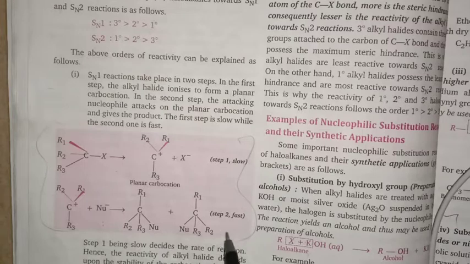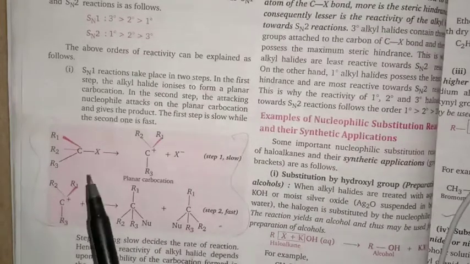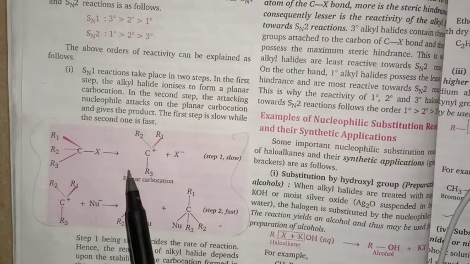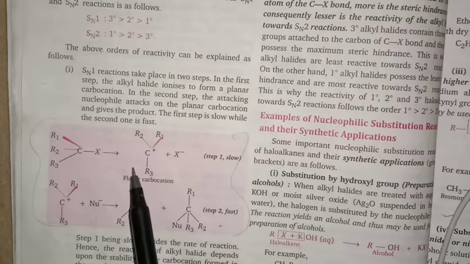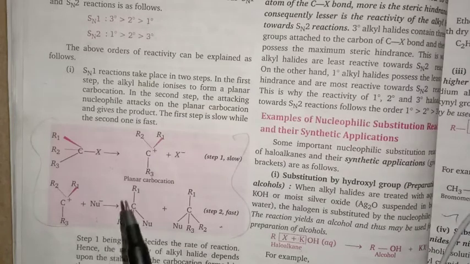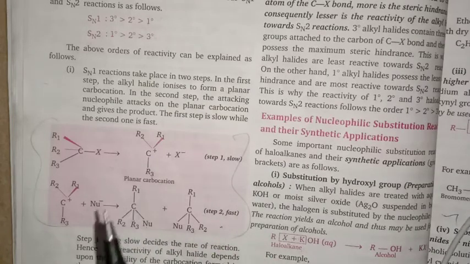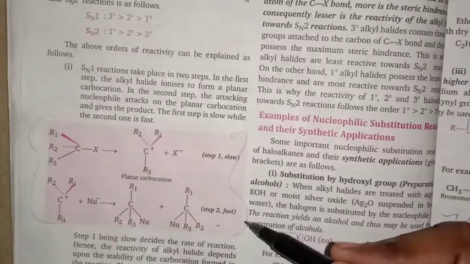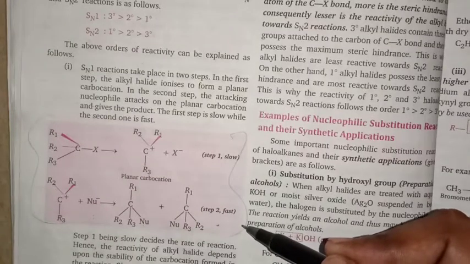That is the second step. So the first step is in which the older bond is broken down, and in the next step the new bond is formed. So generally the SN1 reaction takes place in two steps.